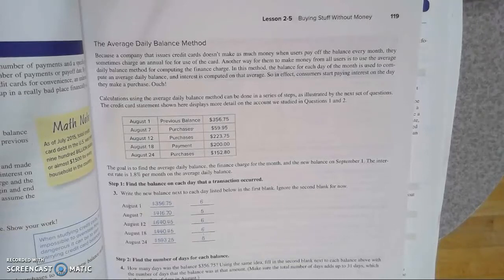Okay, we're going to look at the average daily balance method of credit card interest calculation. The difference between this method and the unpaid balance method is that here, what the balance is on every single day matters, and not just what the balance is at the end of the month.